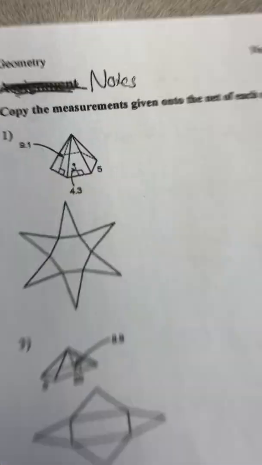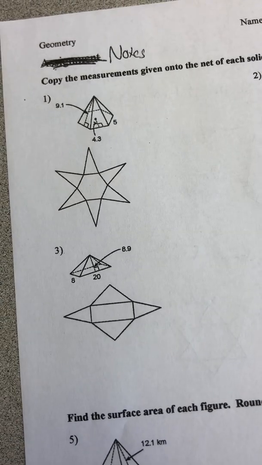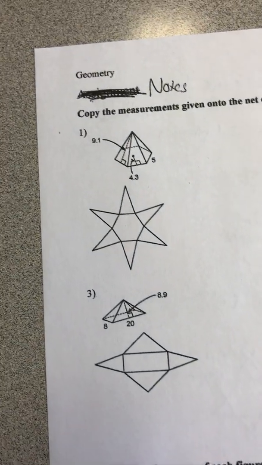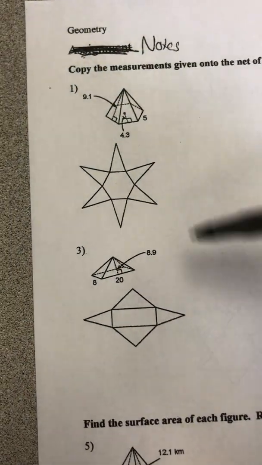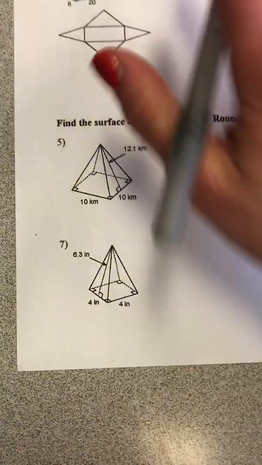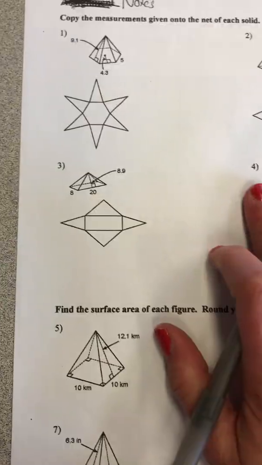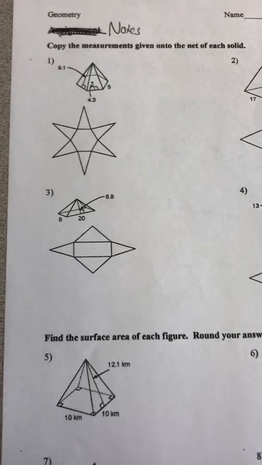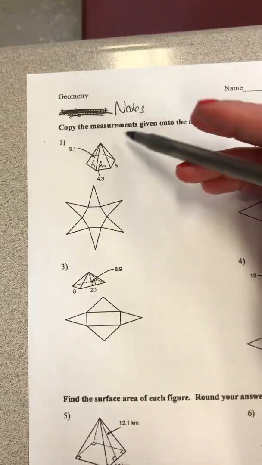All right, so let's move on to the next portion. We're going to start looking at how to find the surface area. The first thing we need to do is label each of these individual pictures. I'm going to go through about 2 or 3 of these with you, and then the rest is yours. If you have questions on the worksheet, please message me on Schoology. So let's look at number 1.